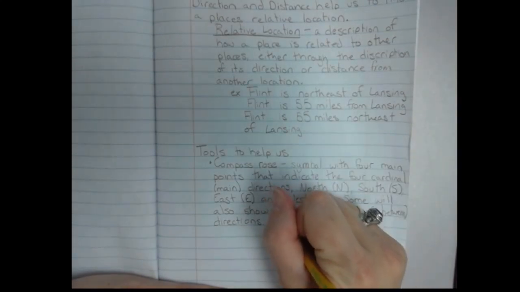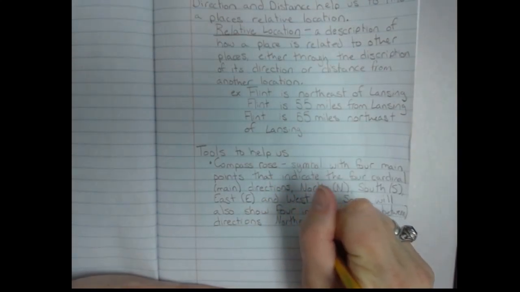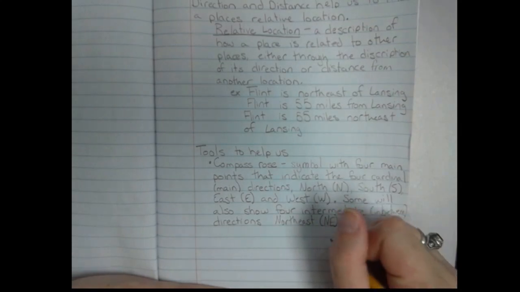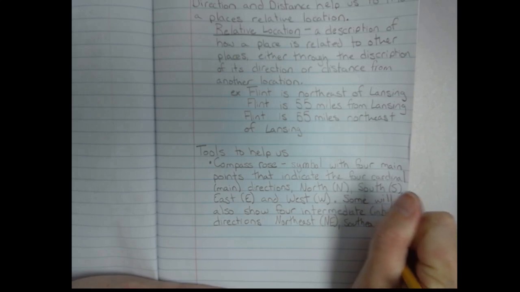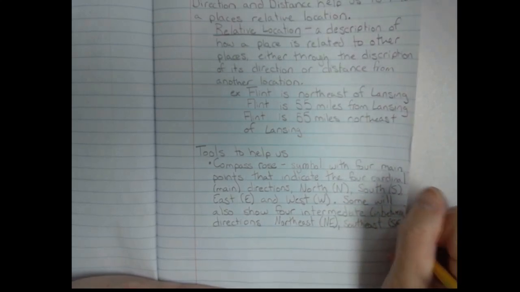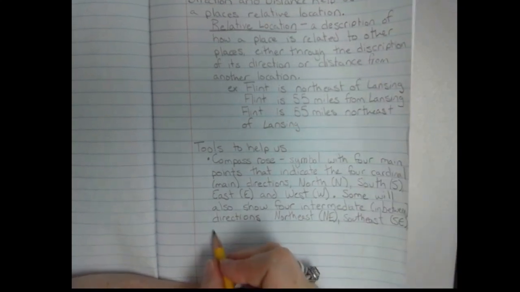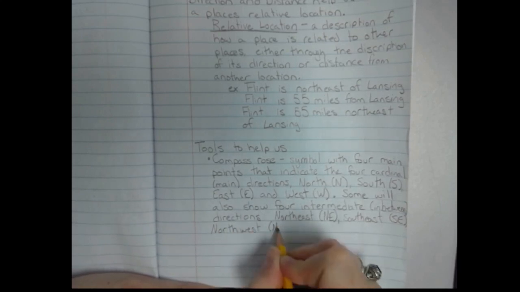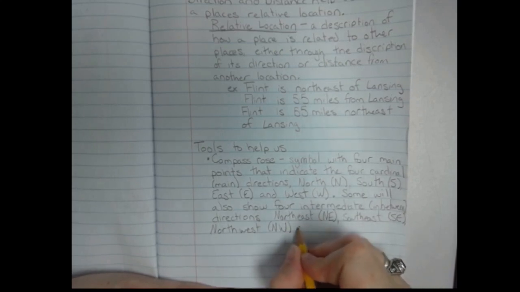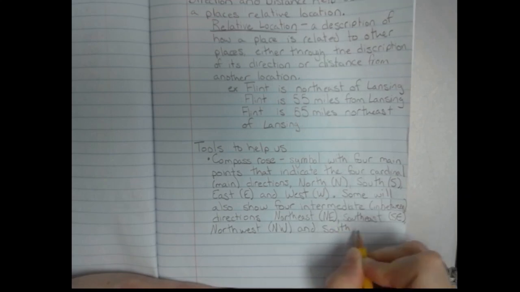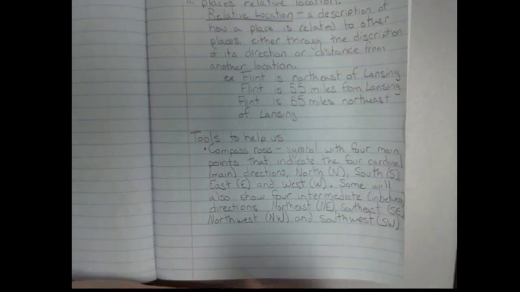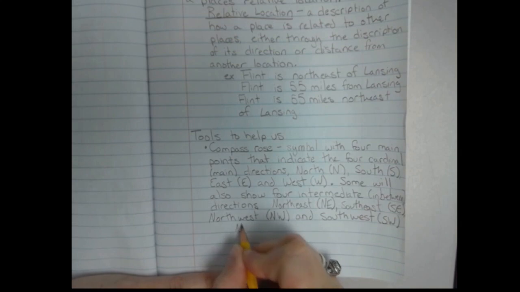Which are northeast, which is written in as NE, southeast, written as an SE, northwest, NW, and southwest, SW.